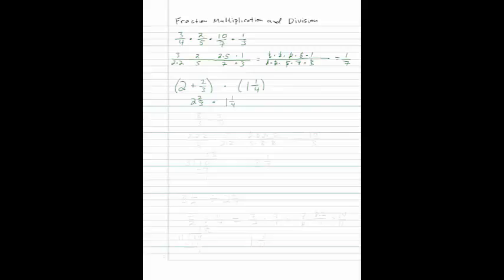3 times 2 is 6. 6 plus 2 is 8. 8 over 3. Times 4 times 1 is 4, plus 1 is 5. Times 5 over 4. So if we're going to go ahead and do this, we're going to factor everything. 8 is 4 times 2, or even better, 2 times 2 times 2. Prime factors of 8. 3 is 3. 5 is 5. 4 is 2 times 2.